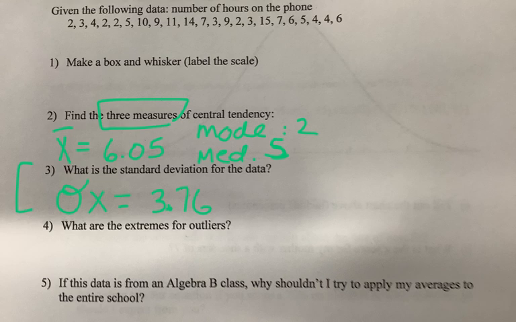Now, what are the extremes for an outlier? Since this is not normal data, we're going to use the 1.5 rule. So we're going to get that magic number, that's just been made up. That's what stats often are, just to organize our data. So Q3 was 9, and Q1 was 3. So I got 9 minus 3, and then multiply by 1.5. So this magic number is 9 here.